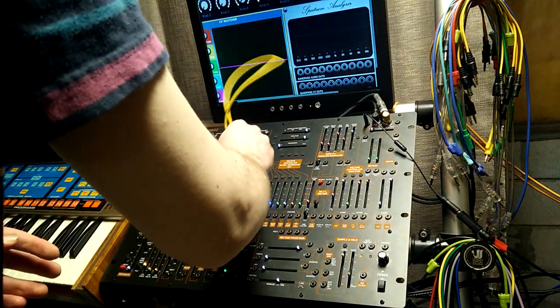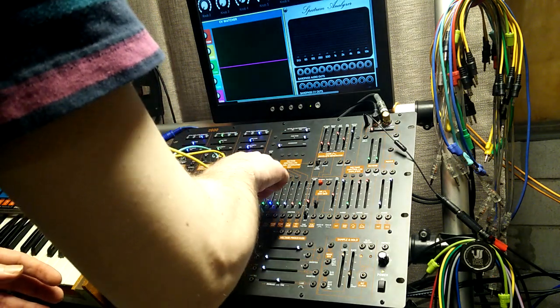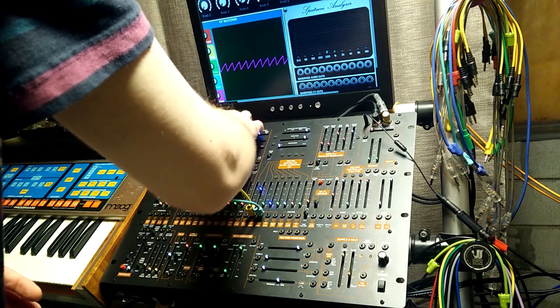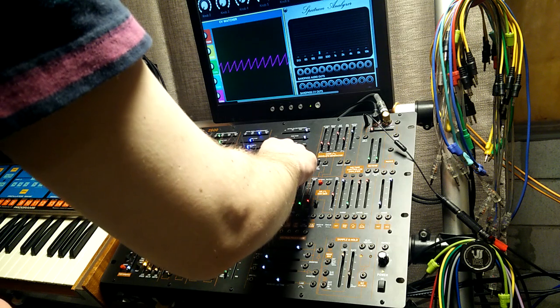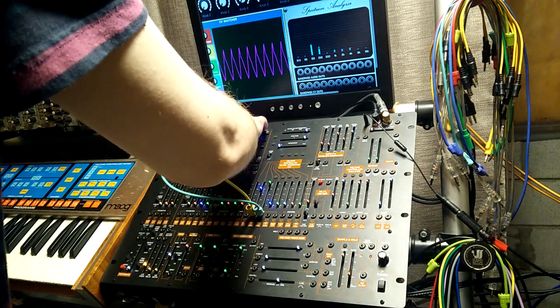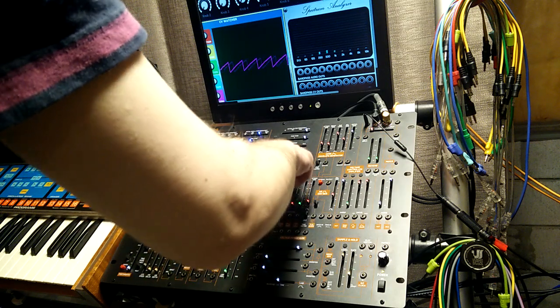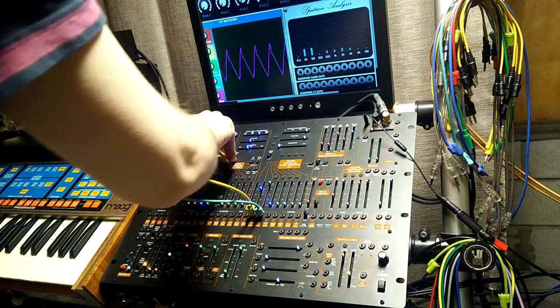If you're using a saw wave as your main wave, and you want to add more bass, you can mix in a triangle. That's without and with. Sine wave works for this as well.